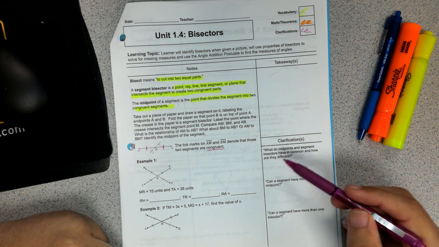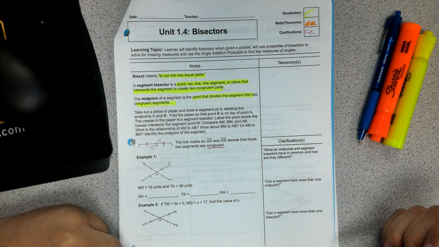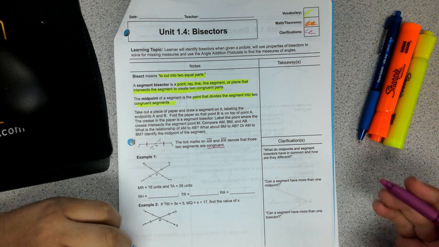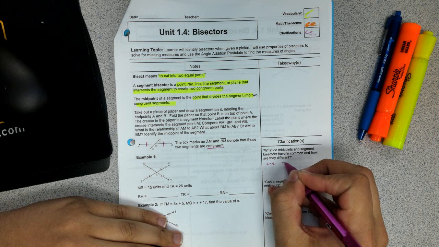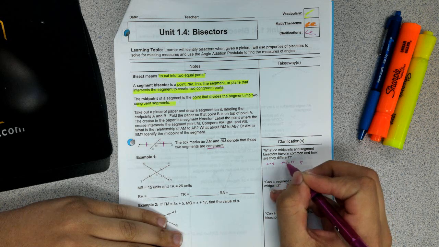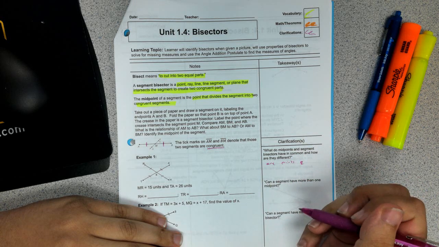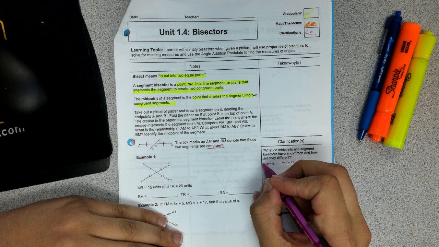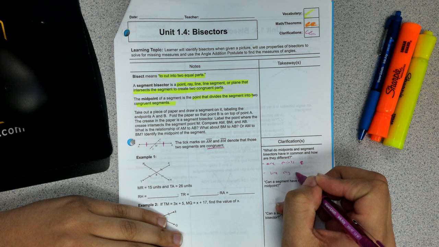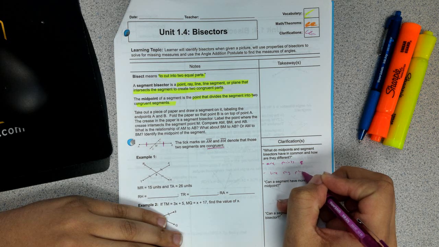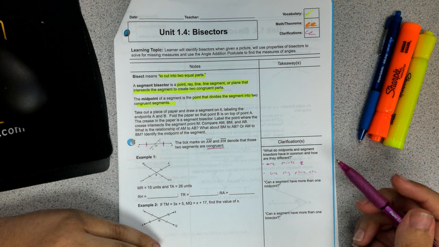Now then, some clarifications we can answer before we do an example. What do midpoints and segment bisectors have in common, and how are they different? Well, a midpoint and a segment bisector are both points. However, midpoint and segment bisectors are different in the sense that a segment bisector can be a line, a ray, a plane, etc.